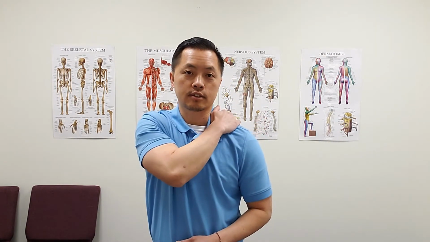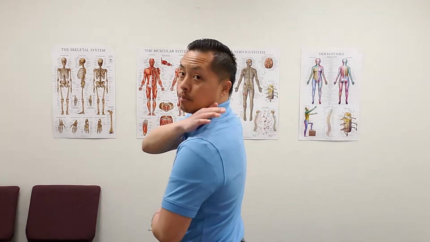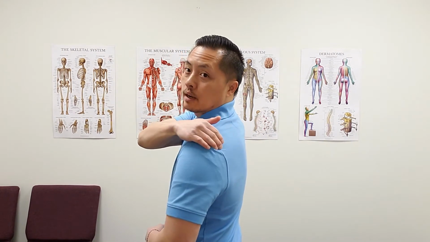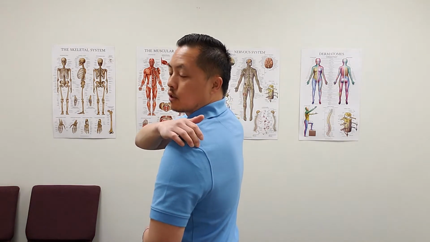So this next one, you can do this either seated or standing. I'm going to show you while I'm standing. I'm going to demonstrate this exercise here. So what you're going to do is you're going to feel for your shoulder blade bone, right? You're going to feel this hard bone going across your shoulder here.